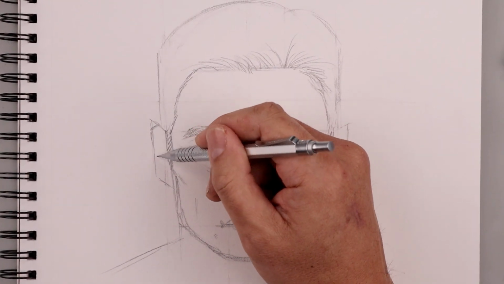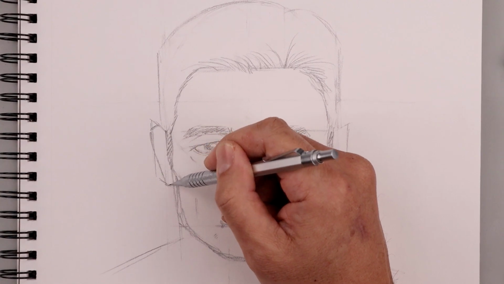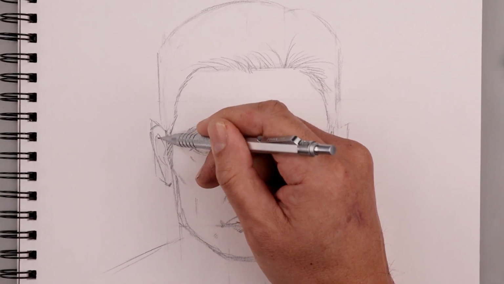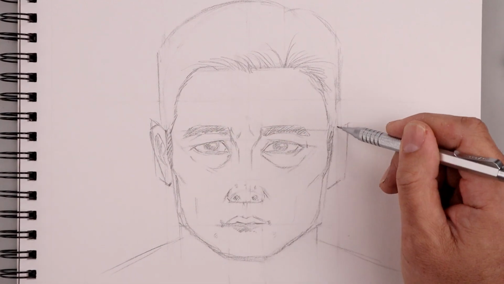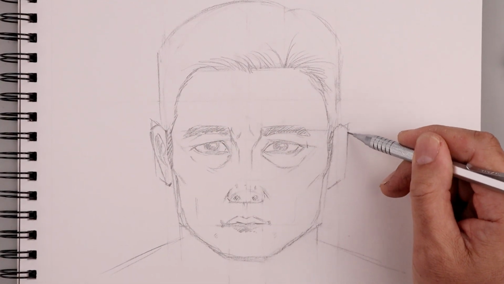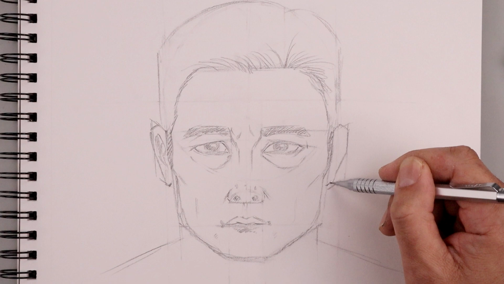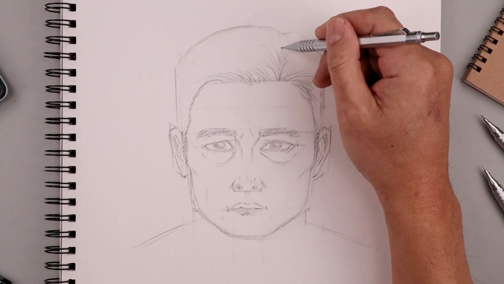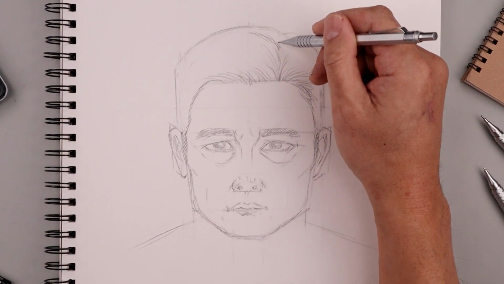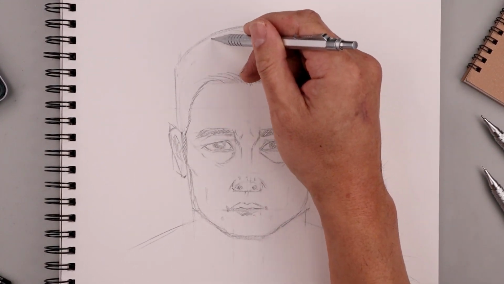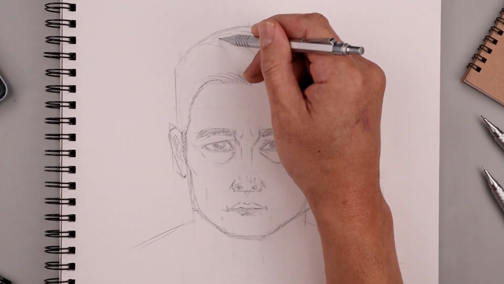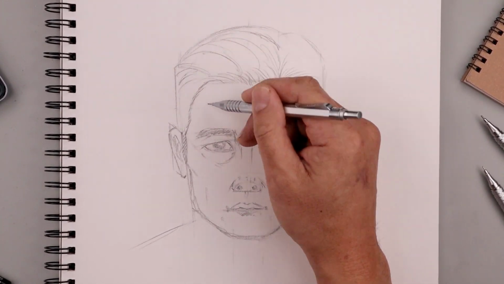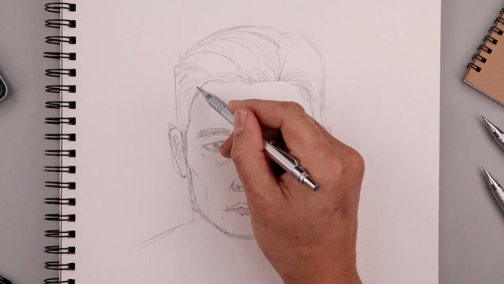I'm going to go back and add some more shape to the ears. And we can go back and just readjust the height of the head. So I'm just going to bring this down a little bit lower, adding some texture inside. And start to comb the hair down along the side of the head.